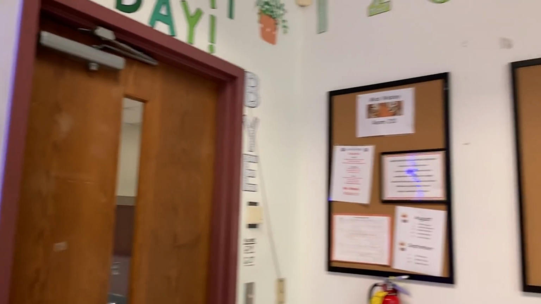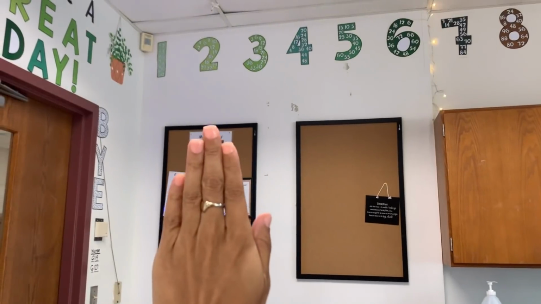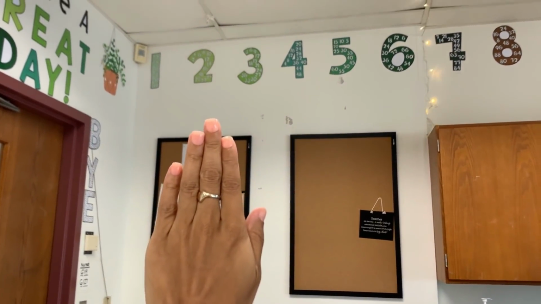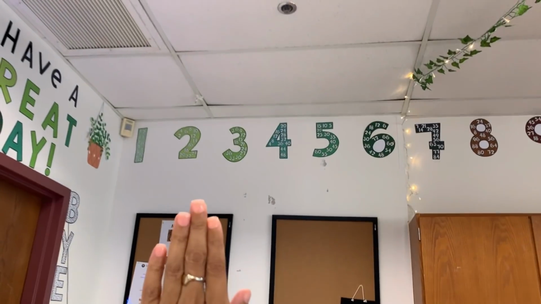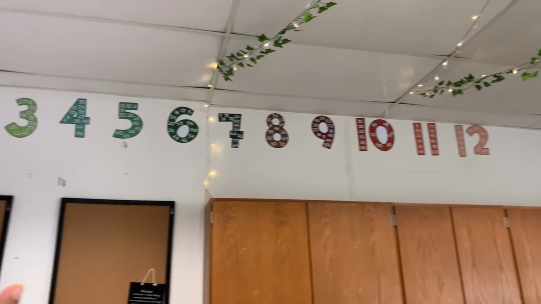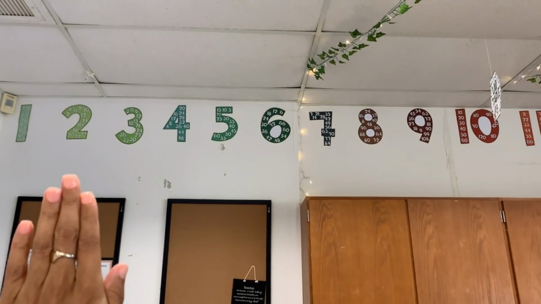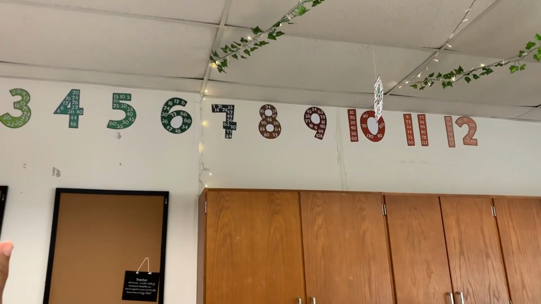Here is my math bulletin board that is here, as well as "have a great day, bye" when they leave the room. These are some bulletin boards that Josh put up. Kind of cover this important information. And then I have my skip counting numbers going across here, and these show the multiples of each of these numbers up until 12. So just giving it a little math touch.